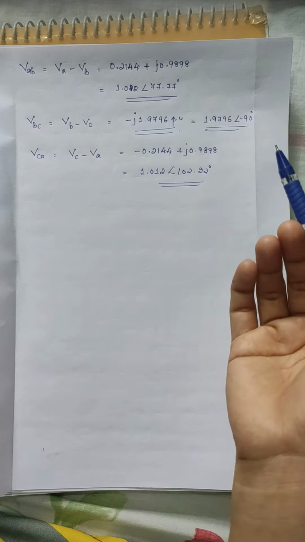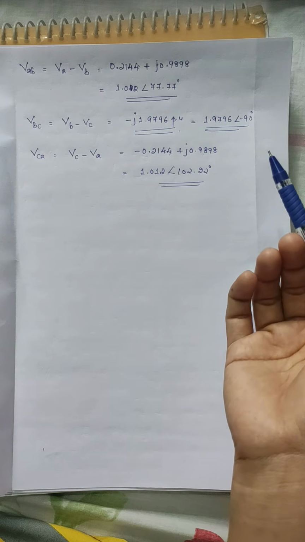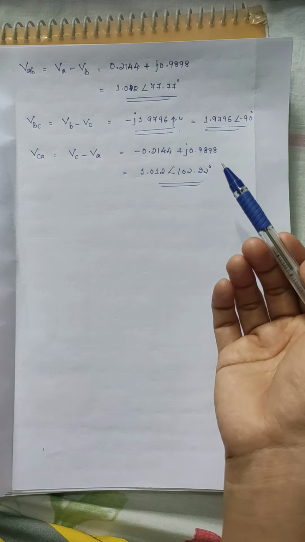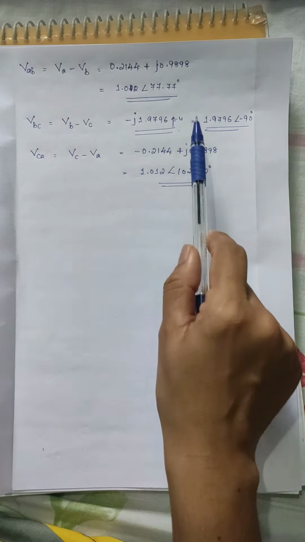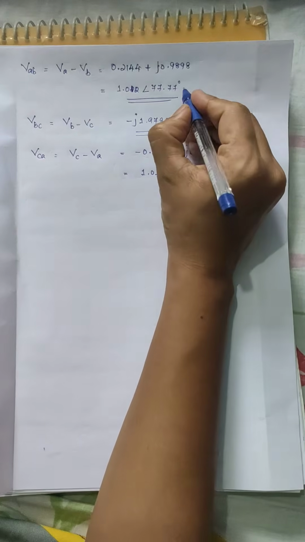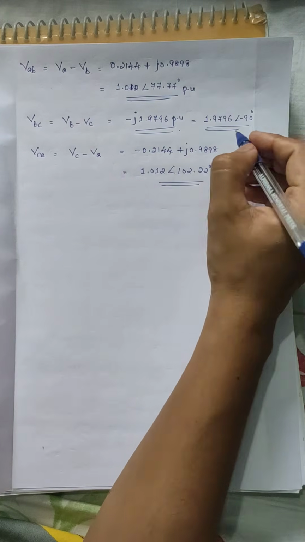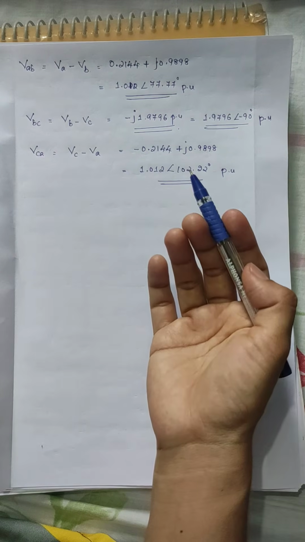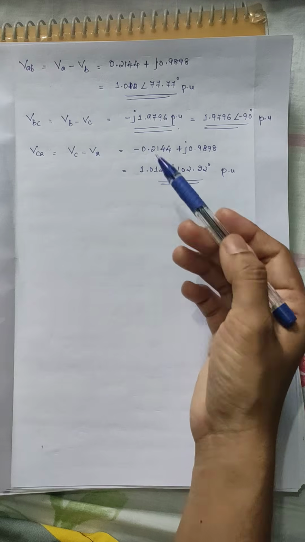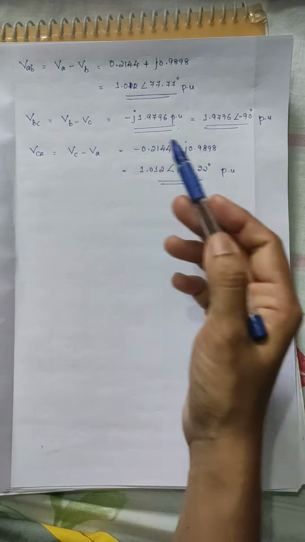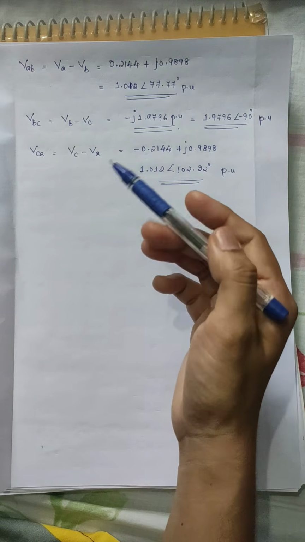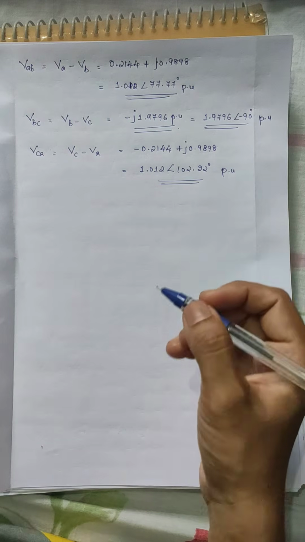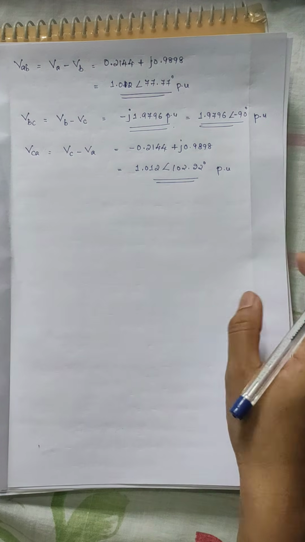And the next parameter which is asked in the question is the line to line voltages. So we have calculated the per unit values of the line to line voltages. So these are the per unit values. Now let us express this in their actual value also. Also write the actual values of the line voltages as they are actually being asked in the question.